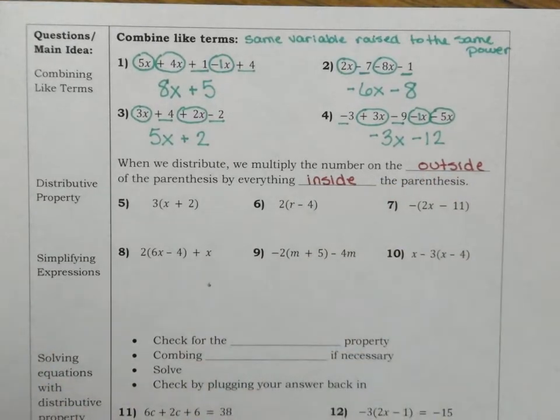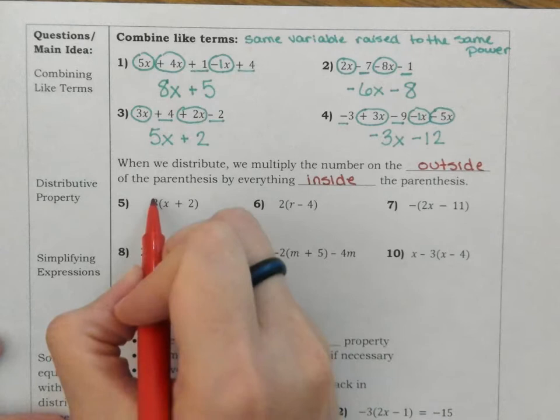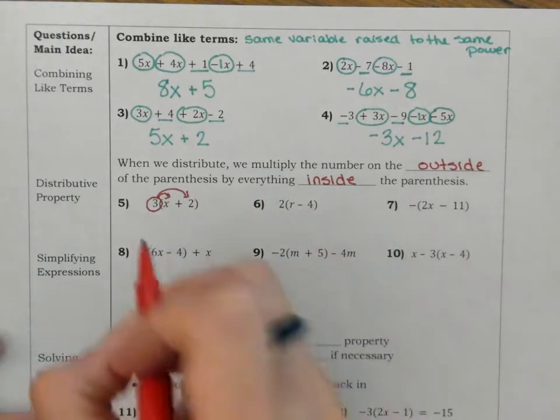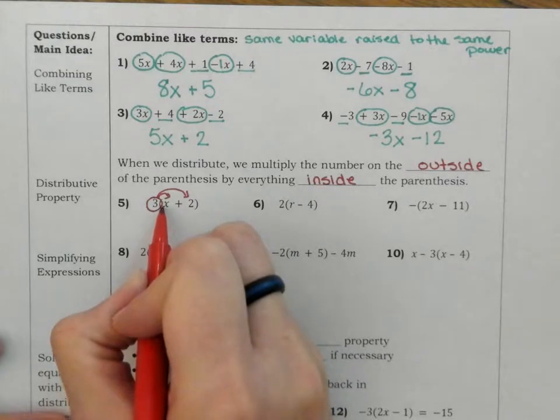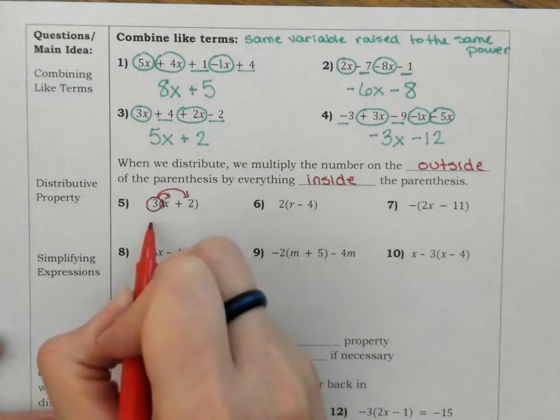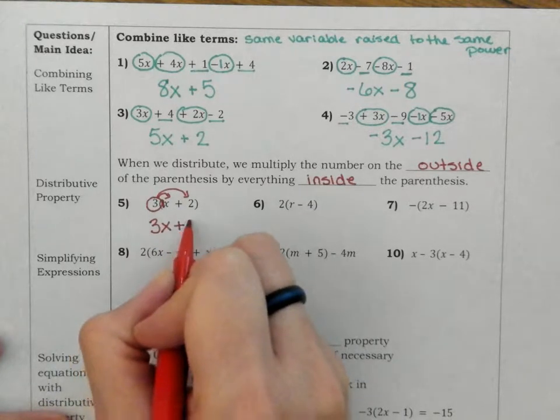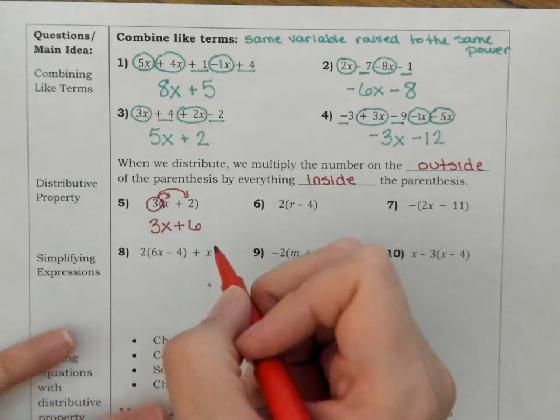So number 5, I have 3 on the outside times x plus 2. So 3 times, there's really a 1 in front of x. 3 times 1 is 3, keep the x. 3 times positive 2 is positive 6.